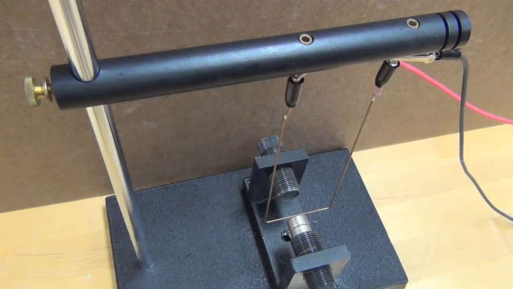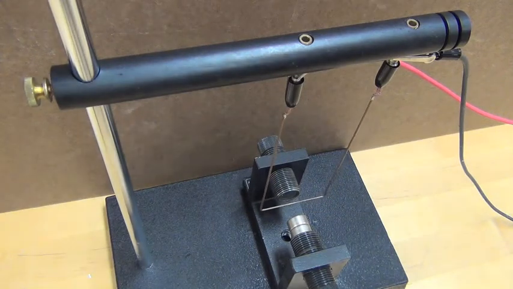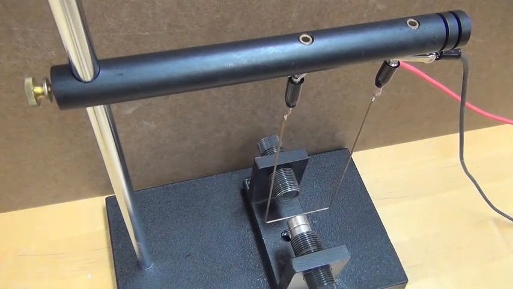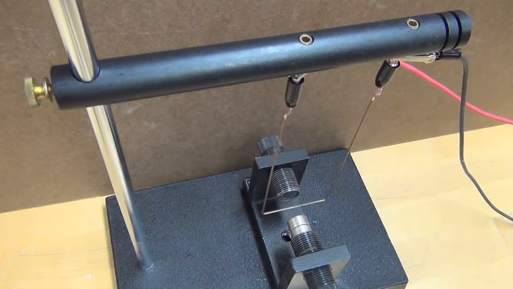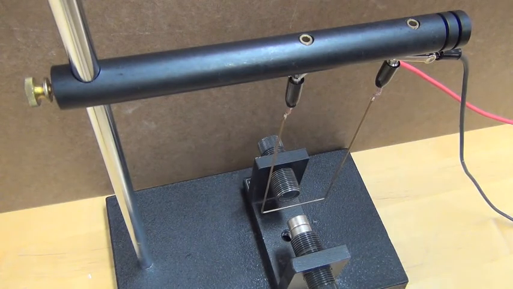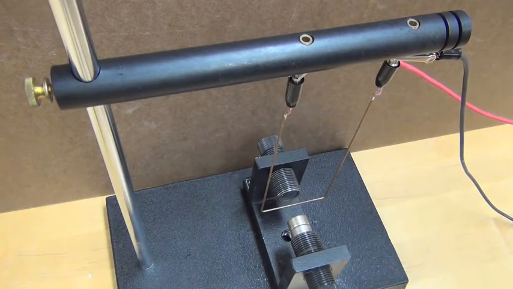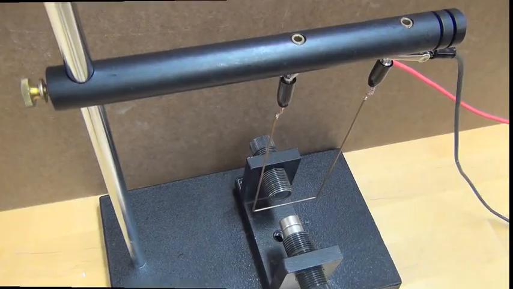If I turn the current off, the wire goes away. As I turn the current on, the wire gets attracted again. Current on, current off. Current on, current off. So why is the current carrying wire attracted to the magnet?